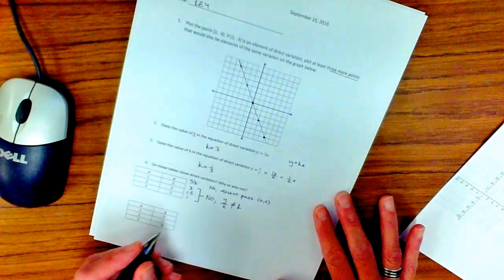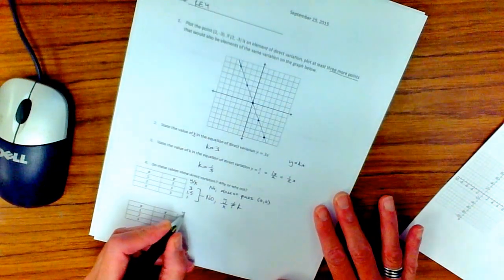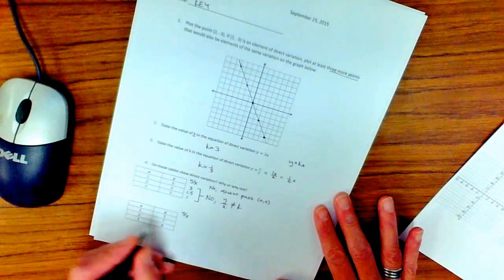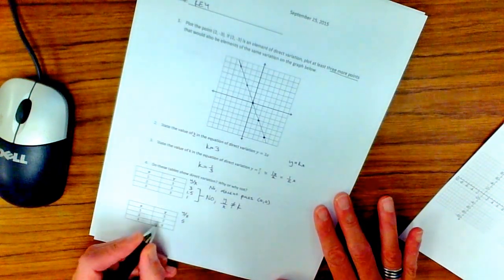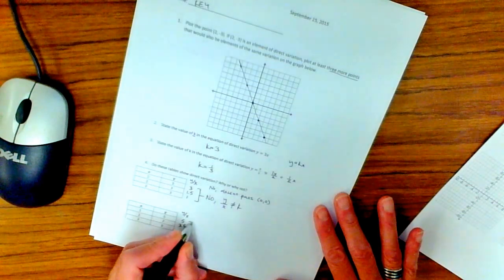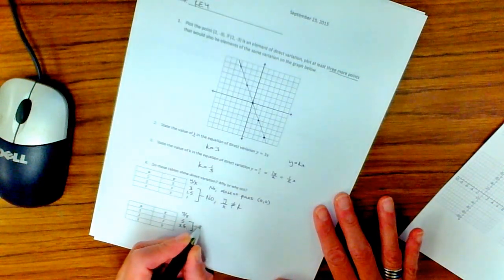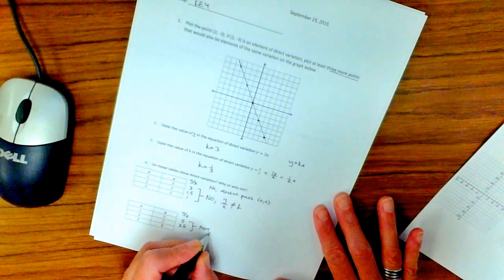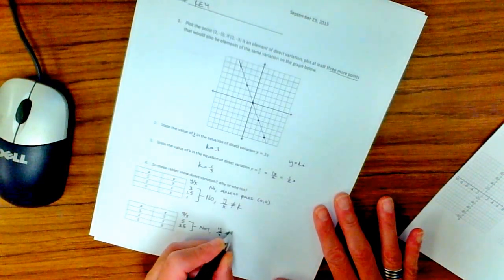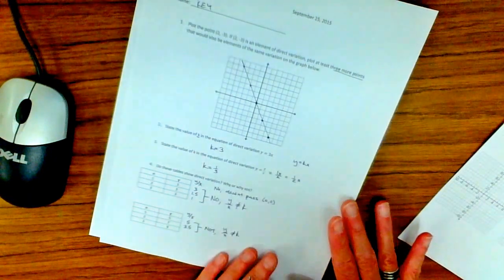So for the rest of these, I'm just going to calculate y divided by x and see if it's constant. So 5 divided by 1 is 5. 7 divided by 2 is 3.5. Right away, I know that this is not direct variation because y divided by x changes. So y divided by x is not a constant.